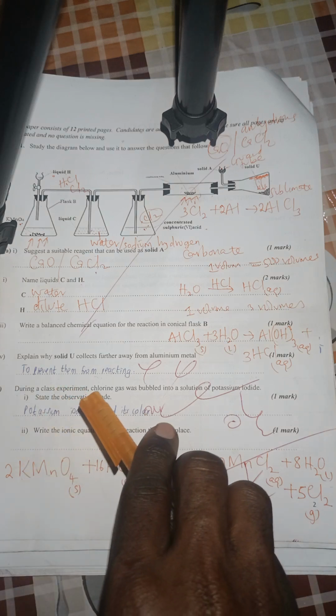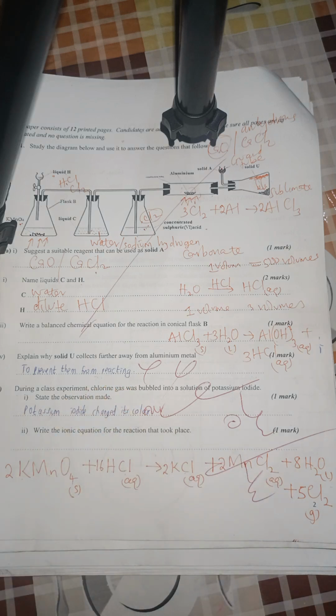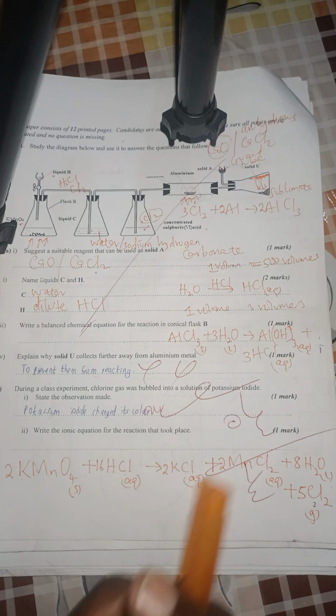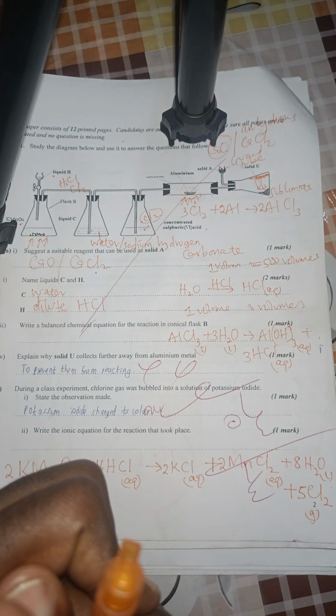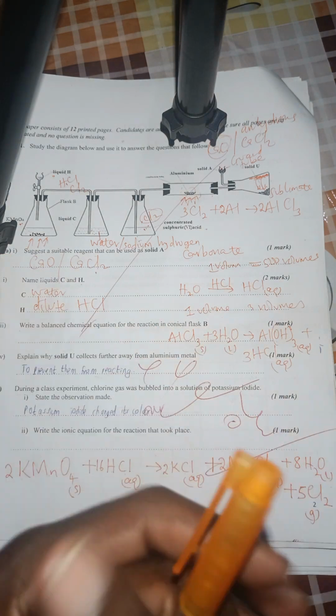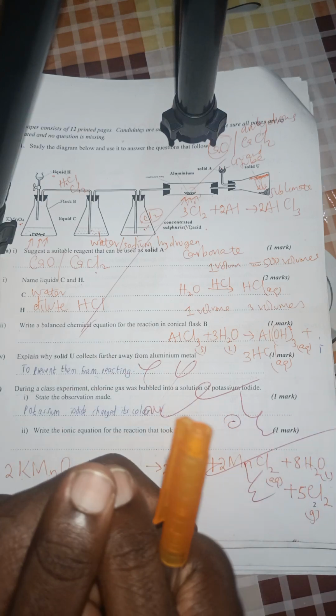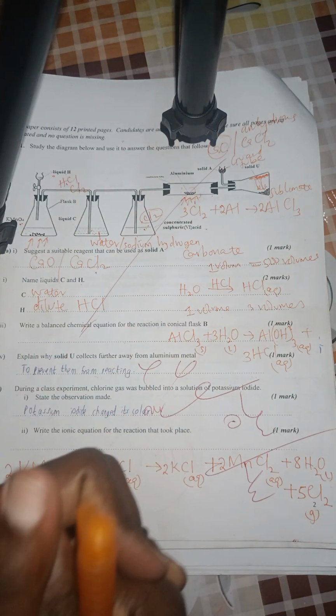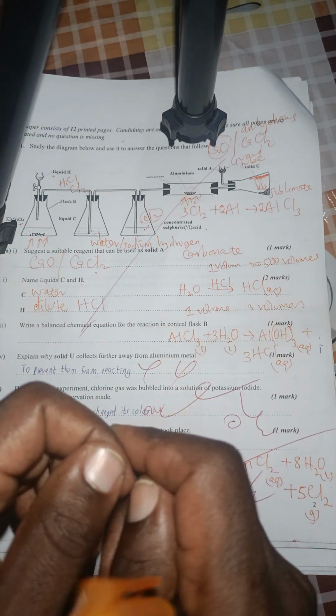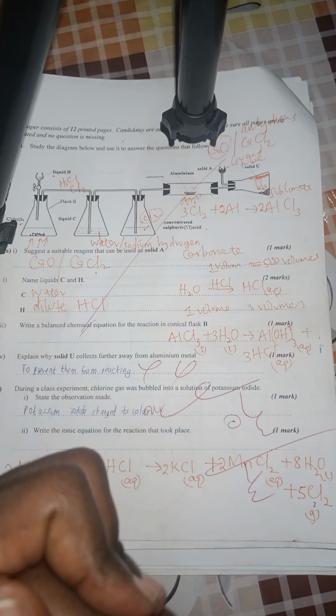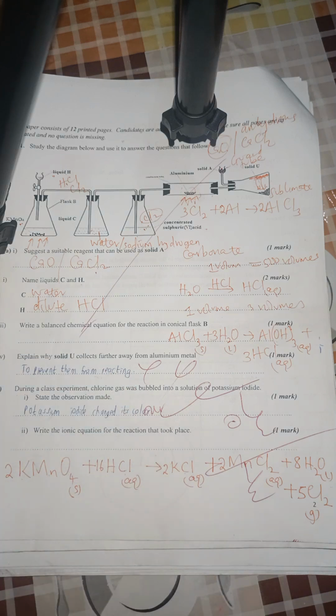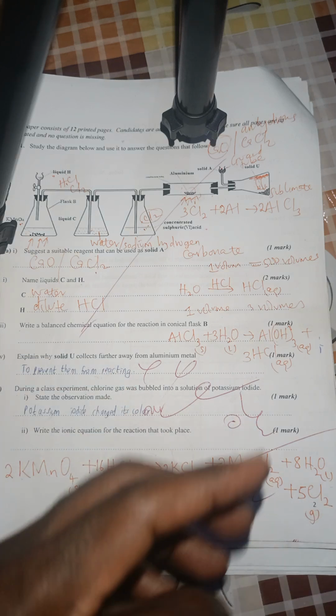Explain why solid U collects further away from the aluminium metal. It is a sublimate. It easily turns into vapor because of the heating. So once it is formed, and of course there's heating, it is a solid initially, but it turns into vapor because it's a sublimate. So it moves out as vapor and finds its way into the conical flask containing solid U on that other end, connected to a guard tube.